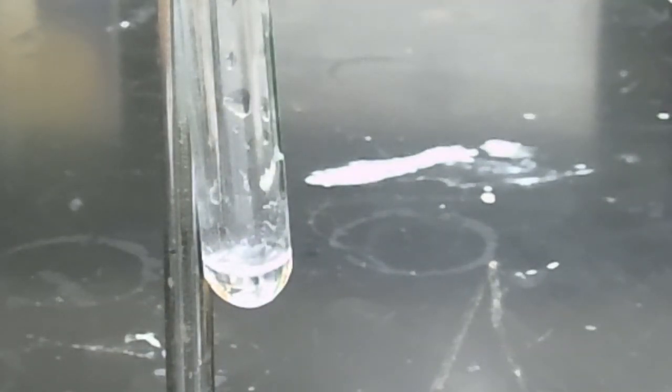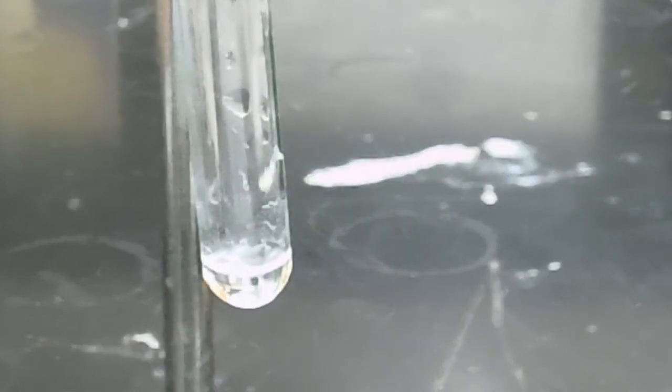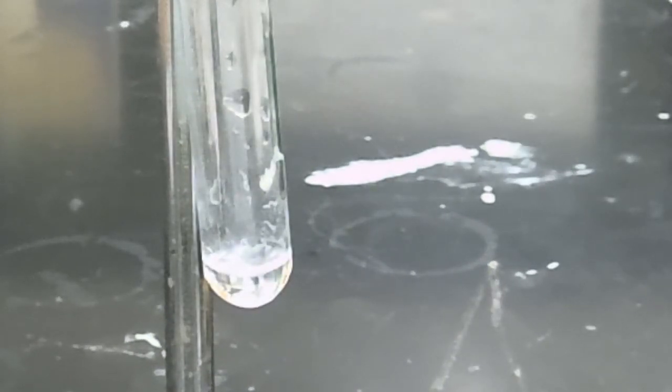Although it's a little hard to see on the camera, I'm going to explain verbally. When you try and mix your product, ethyl laurate, and water, what you observe is that the ethyl laurate remains undissolved on top of our water layer.